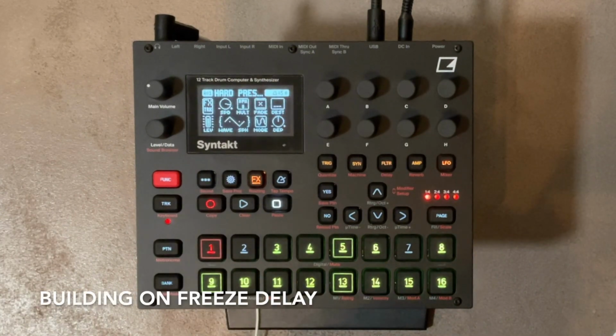So now we have a freeze delay that can use up to one full measure of our track as a kind of sample buffer, and it also samples itself, which can lead to some pretty cool things.